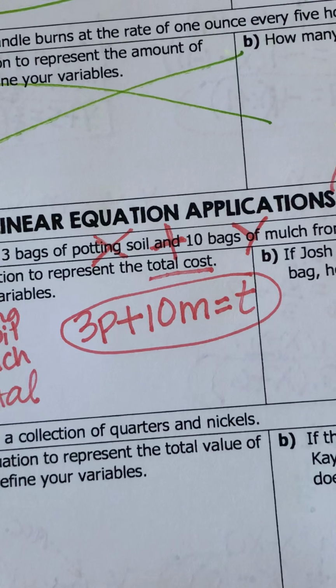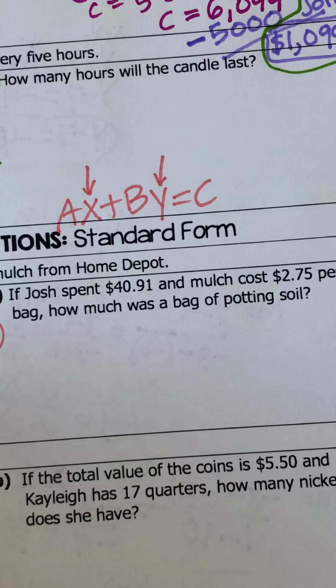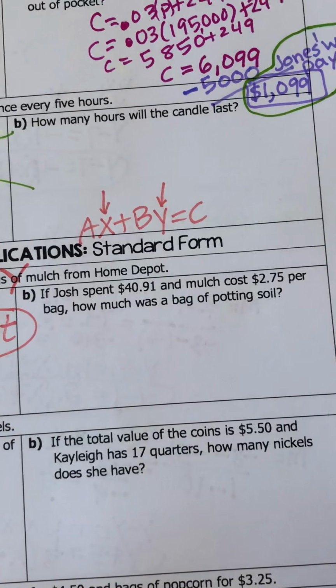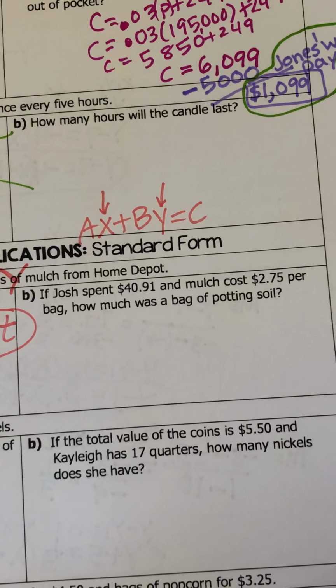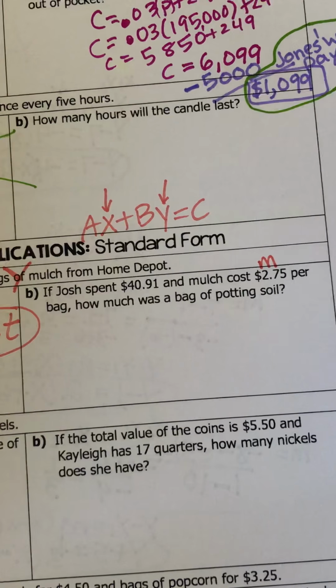Now we're going to look at B. Josh spent $40.91 and mulch cost $2.75 per bag. How much was a bag of potting soil? So my mulch is $2.75 per bag.